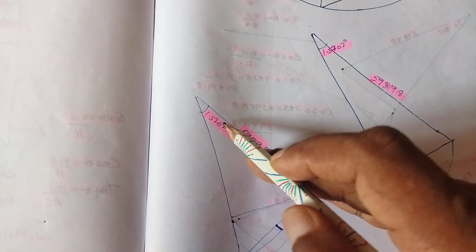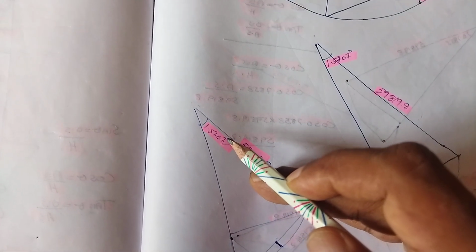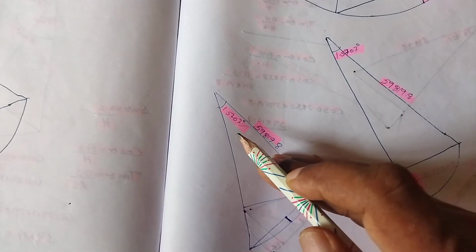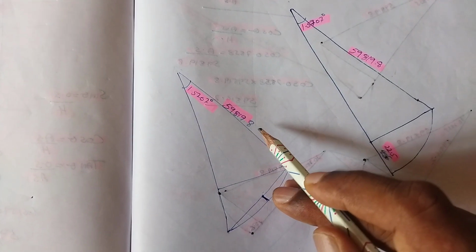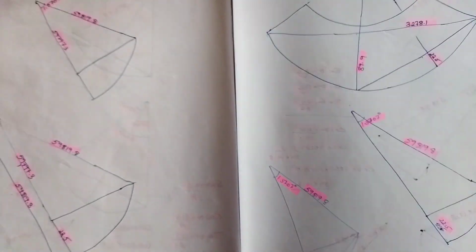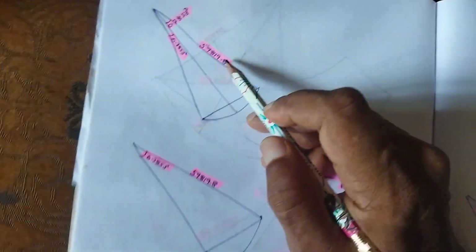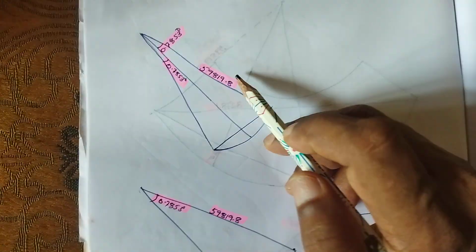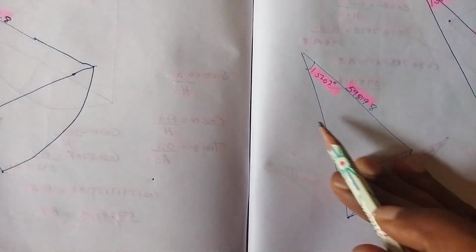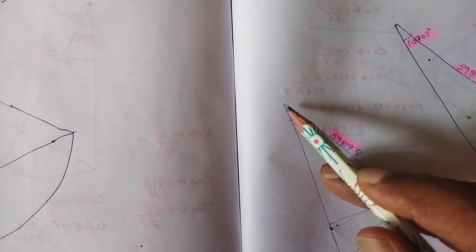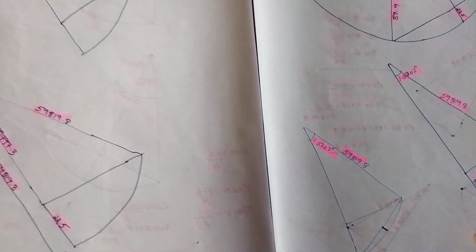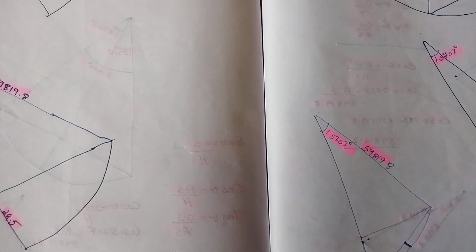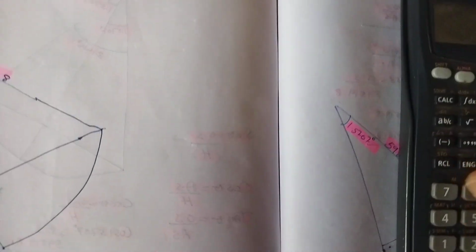Then 1.5707 will be divided by 2. 59,819.8 has been written in the next diagram, and the degree 1.5707 has to be divided by 2 because we are making a center line.